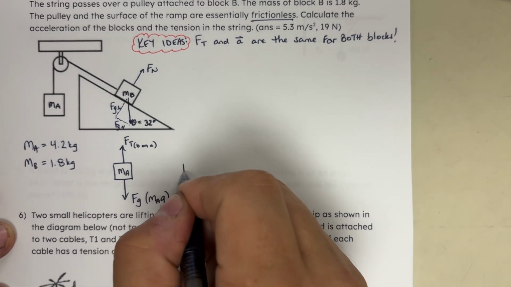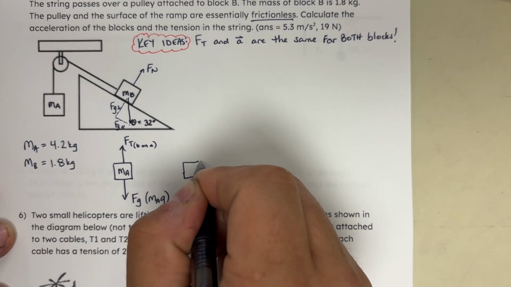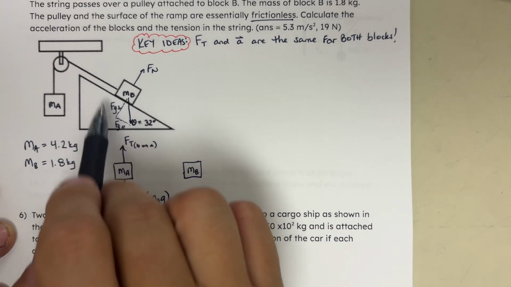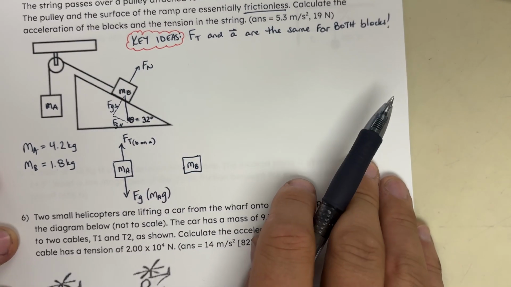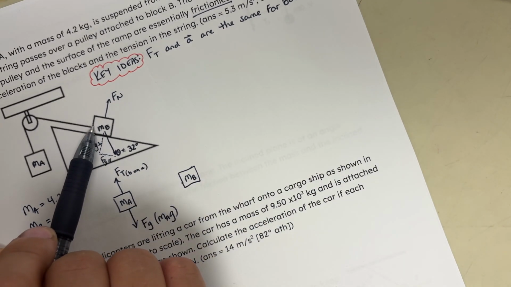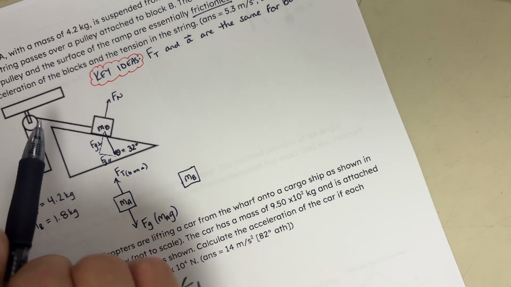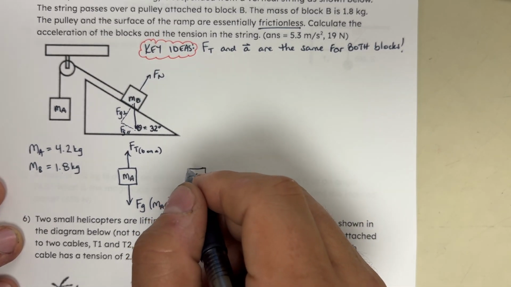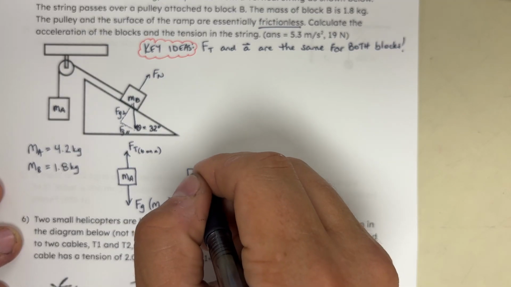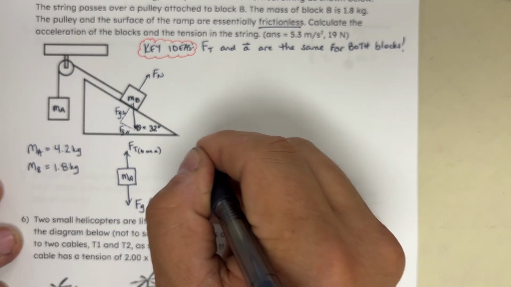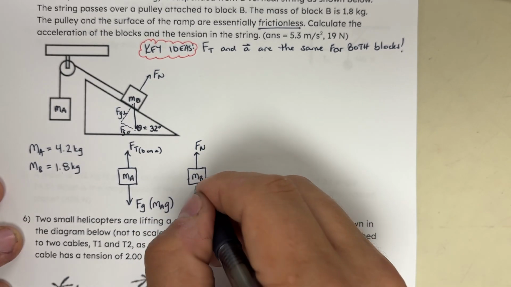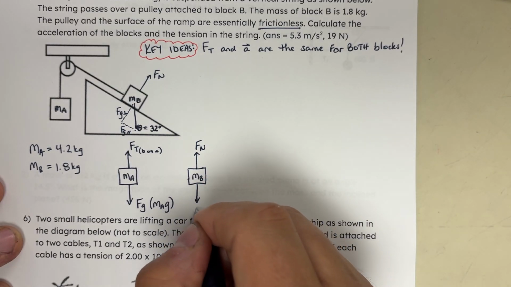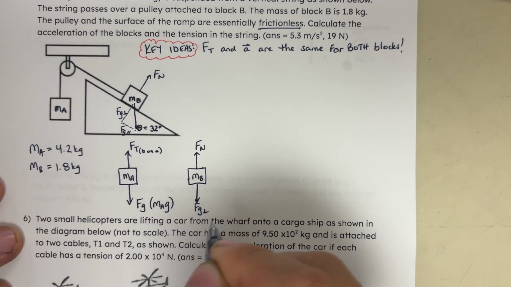So I'm going to draw mass B just in the orientation that I am more comfortable with, which is not on an incline. But if you look at it, it is on an incline, so just tilt it. This force that's extending right here is the force of tension, right? And so that one is going to be extending. And then we have the normal force right here, which is balanced out by the force of gravity perpendicular.